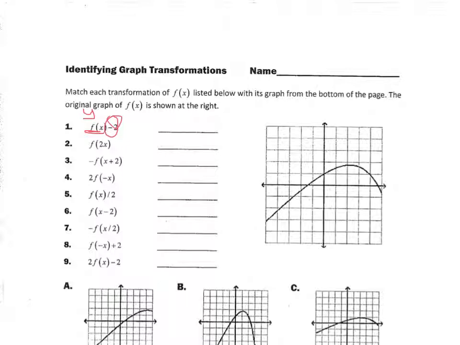So every y value is going to be moved down 2. So let's start over on this side over here, and let's move that down 2. And let's take our x-intercept over here, right here, and let's move that down 2. And then let's take our y-intercept here and move it down 2 to here. And if we take our max point and move that down, it's a little bit below the x-axis. And then if we take our x-intercept and move that down to, we're down here, and then we just go ahead and connect those together.